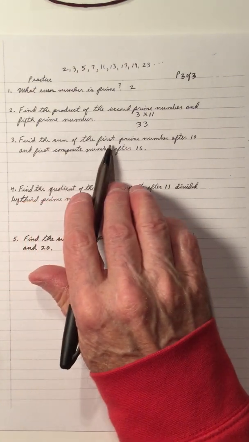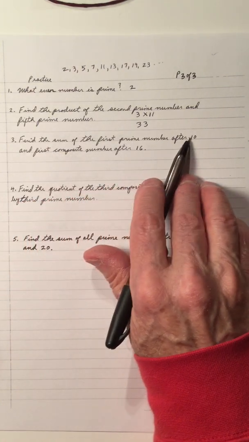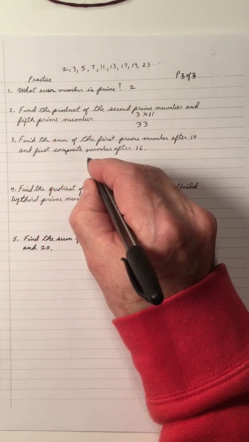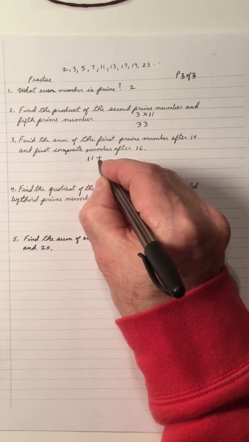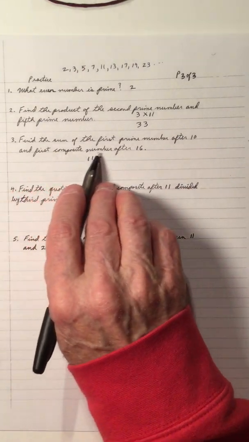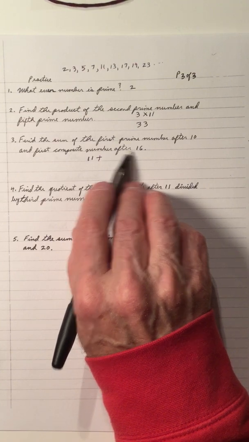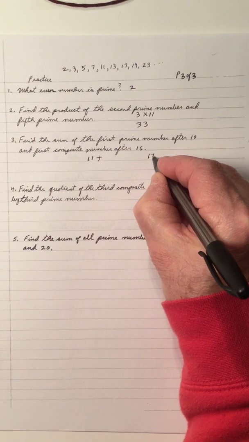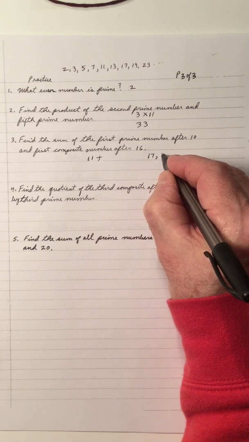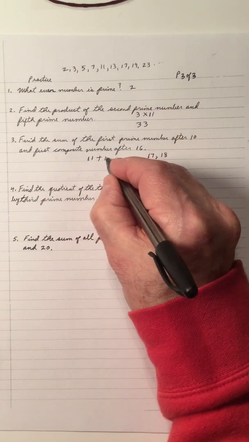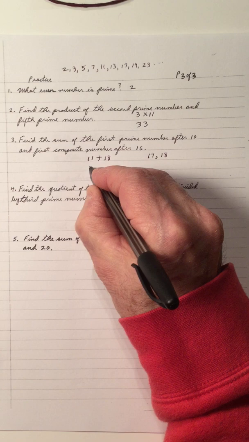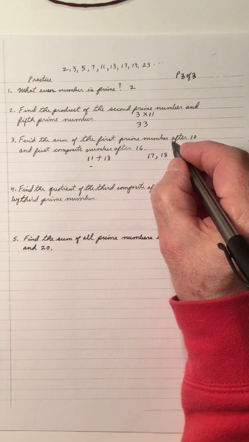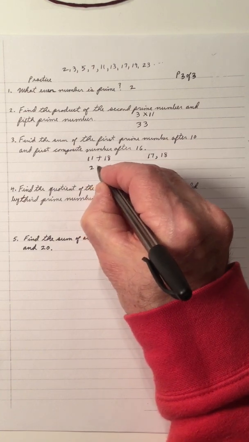The sum of the first prime number after 10 and the first composite number after 16. The first prime number after 10 is 11. And sum means add. The first composite number after 16: 17 is prime, composite is 18. So that gives us a 20. First prime number, that gives me a 29, right?